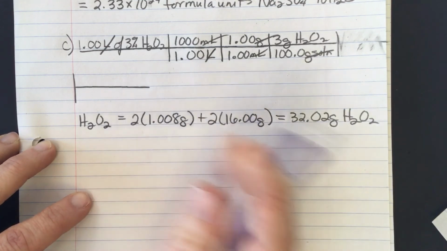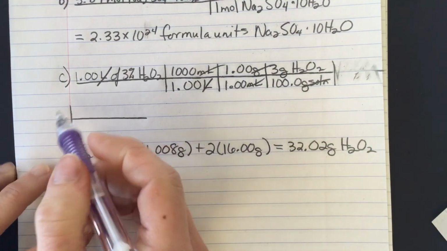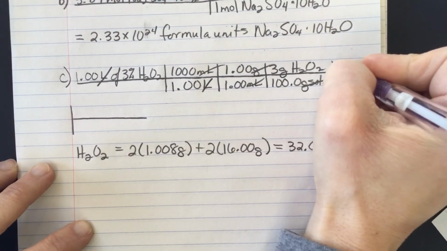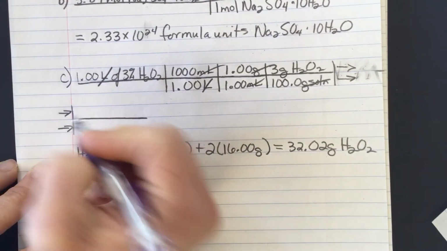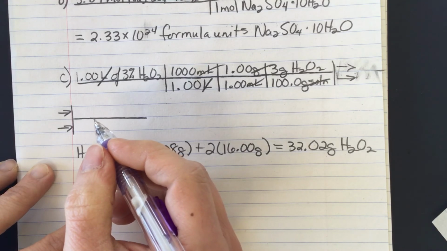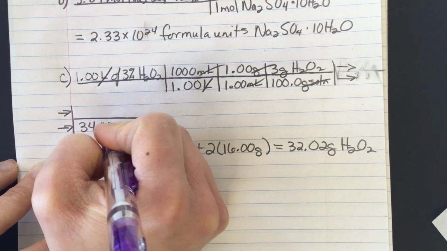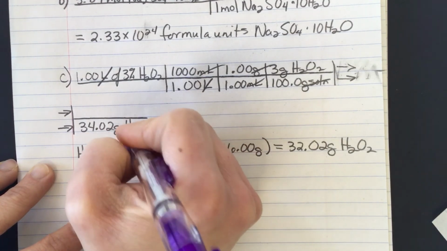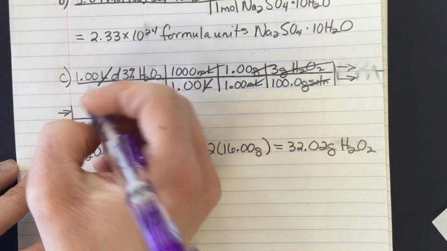So I go back up here. Remember, I had to split this problem, so I'm just extending that. I go back down here and my 34.02 grams of hydrogen peroxide goes on the bottom so that that will cancel.